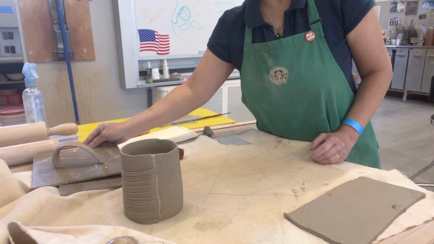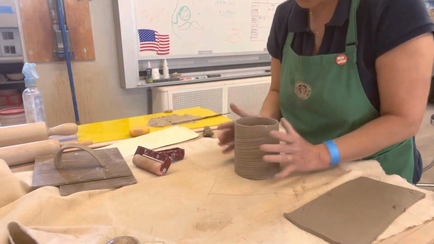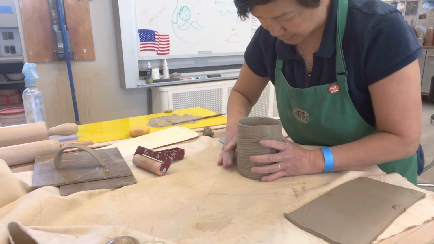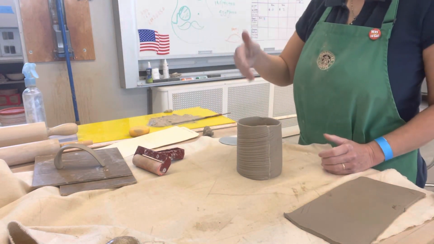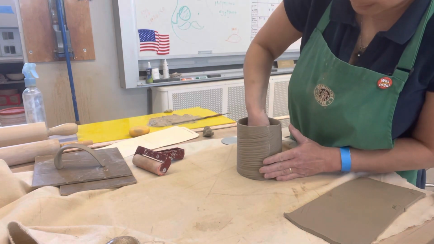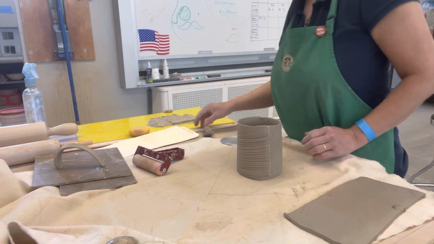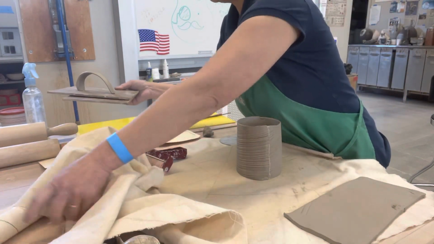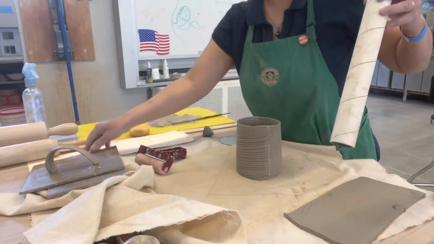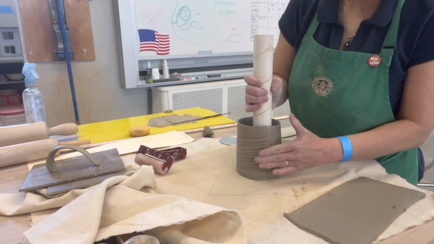Now, once you let them dry a little bit, because right now everything is so wet, what you can do is I'm gonna take a tool to kind of go inside. So what you can do is using this roller right here, you can put it against it and you kind of compress a little bit.